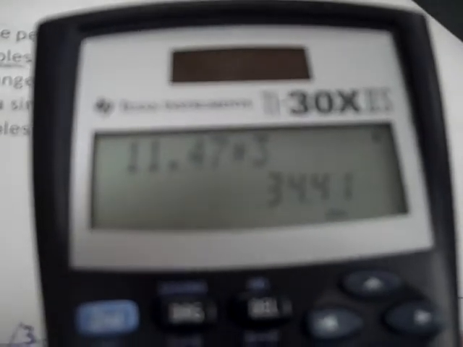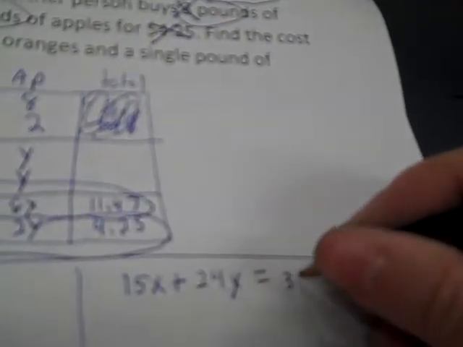Okay, so 5 times 3 is 15 with x. 8 times 3 is 24 with y still. Then I take 11.47 times 3. Be careful how you do that. You get 34.41. Okay, then the bottom, 3x times 5 is 15x. 2y times 5 is 10y. And then 4.25 times 5 is 21.25.